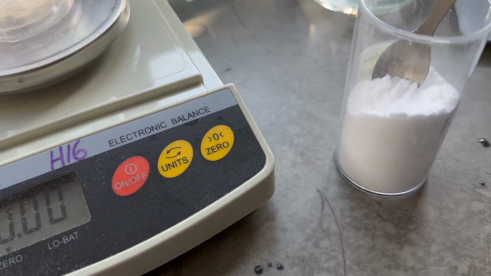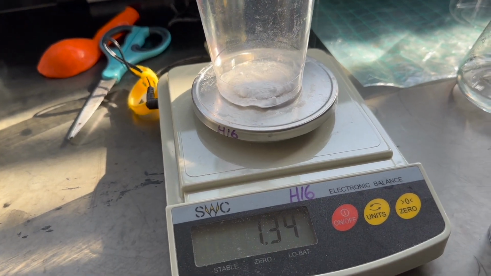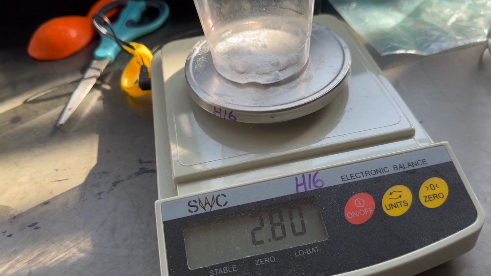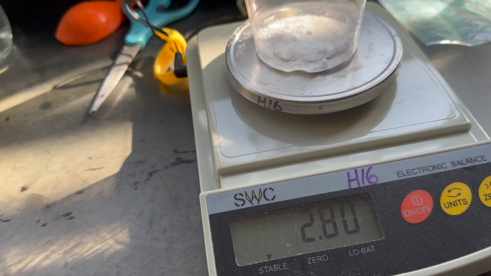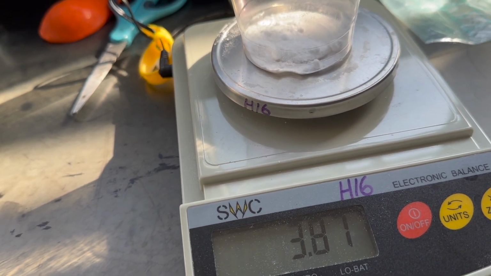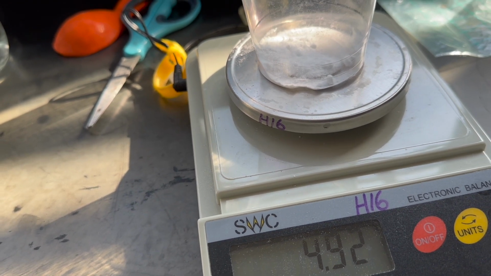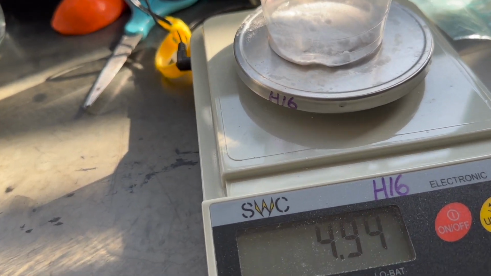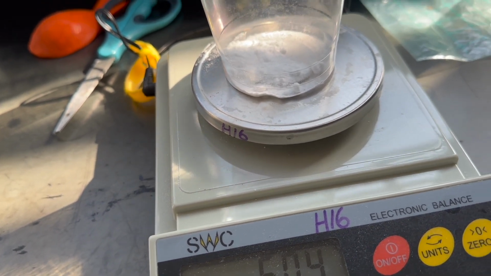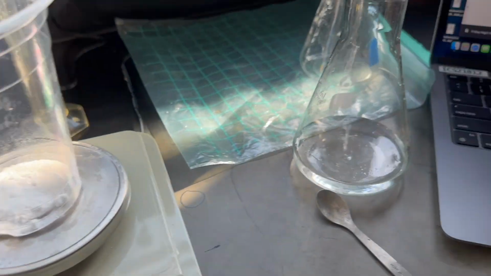Okay, so here's my baking soda, and I'm just going to put some in there until I get to 5. So up to 2.8, almost 3, 3.8. Oh, super close. Okay, I'm going to call that good. We've got 5.04, that's really close.